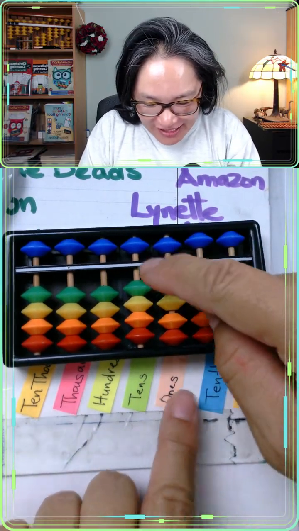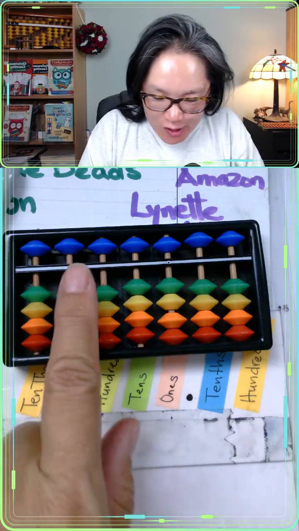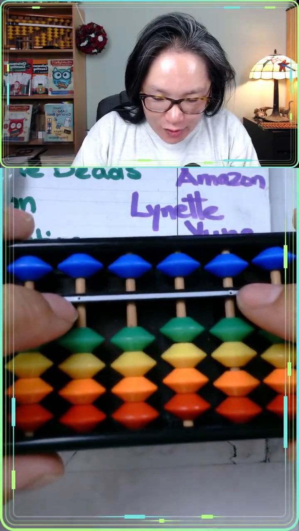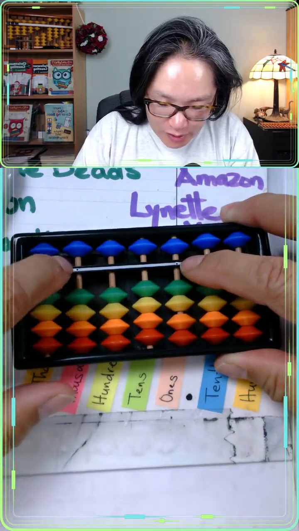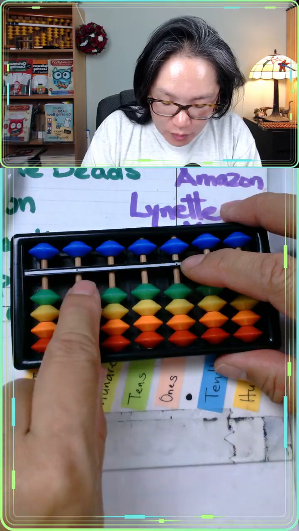So we have our tens, our ones, our tens, our hundreds, our thousands, our 10,000s. Notice that these dots right here, they're our grouping. So I know that this is going to be my thousands. I don't have to count it out again. It's like a little label just so we know where we're going, right?